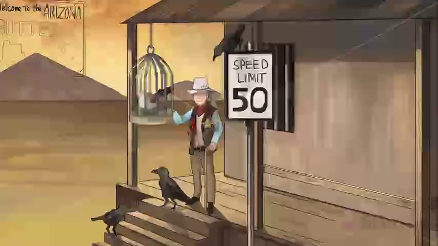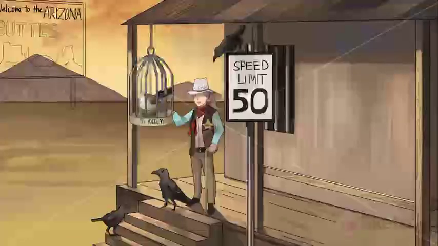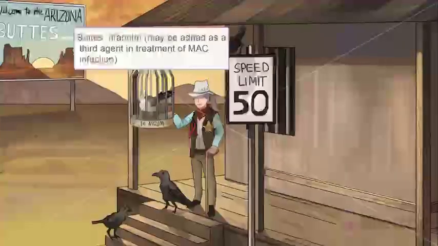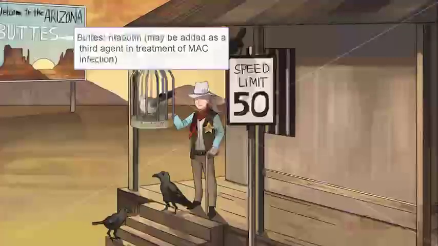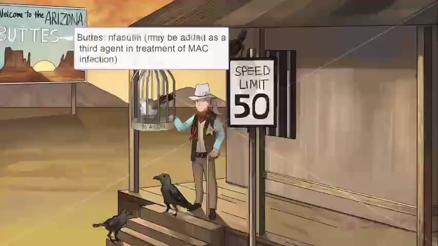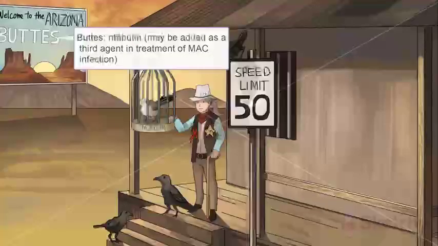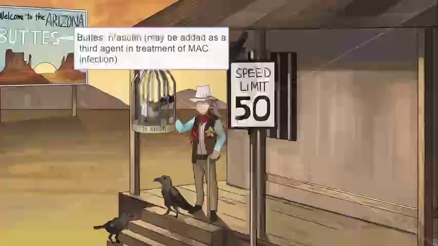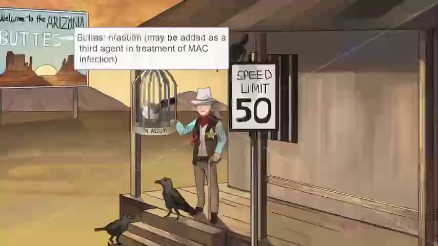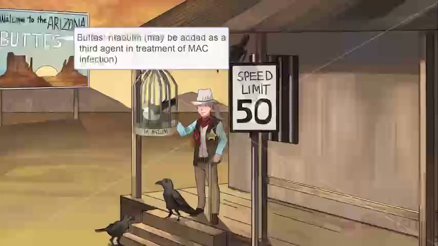When treating M. avium complex, a third agent is sometimes recommended, especially rifabutin. Rifabutin is related to rifampin and has similar activity. Recall the rifampin rifle expert from our tuberculosis sketch. Well, rifabutin will be represented by the billboard welcoming travelers to the Arizona Buttes.